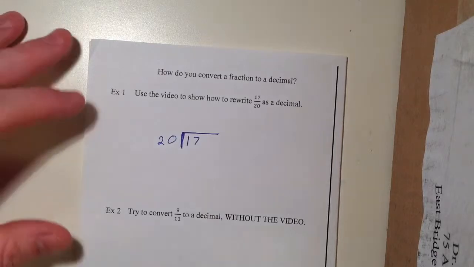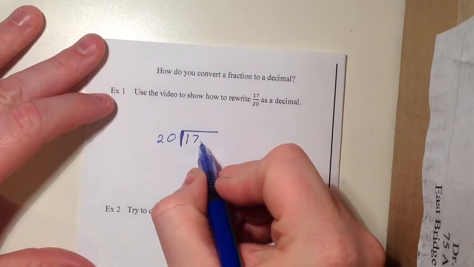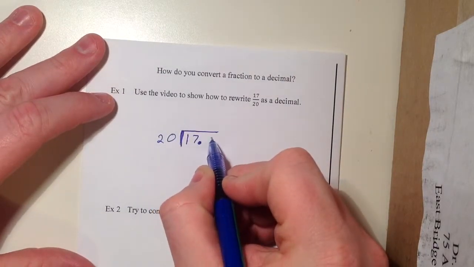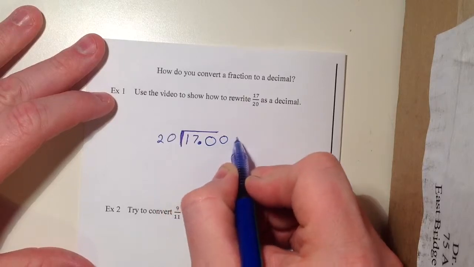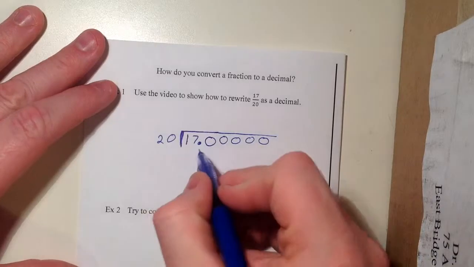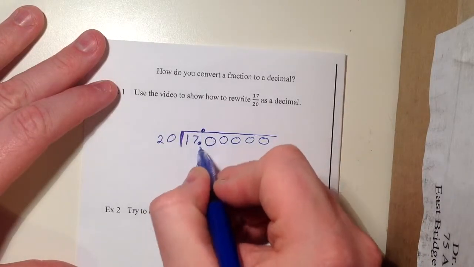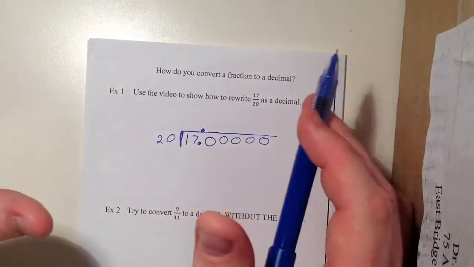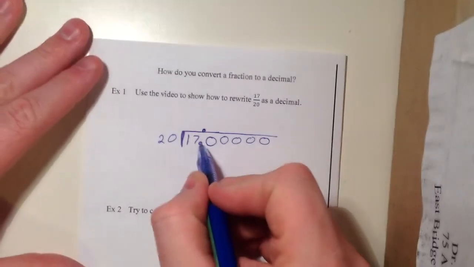There's a bunch of different ways to do it. Make sure you know. If I think of something else later, I'll tell you. So what happens now is I want to put a bunch of zeros. This decimal point stays here. It just comes straight up. As soon as I do that, I don't have to worry about that decimal point at all anymore.